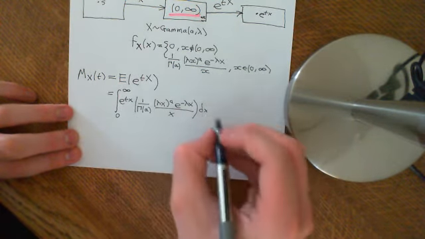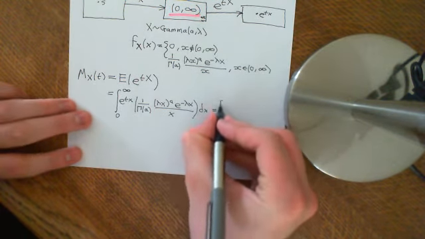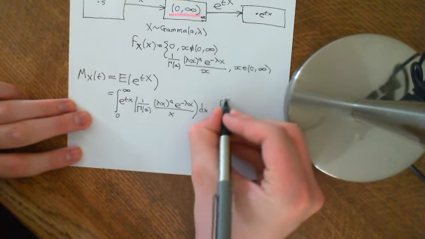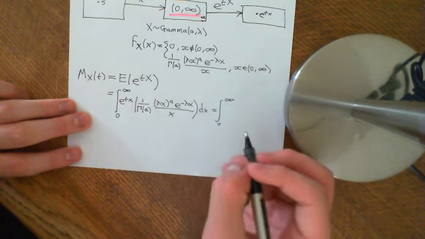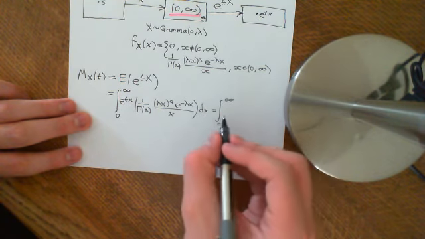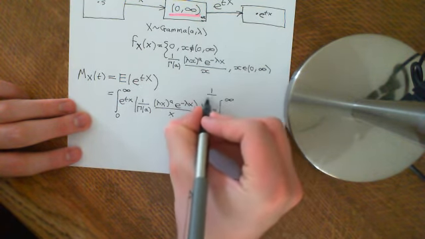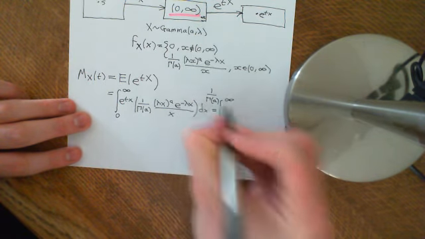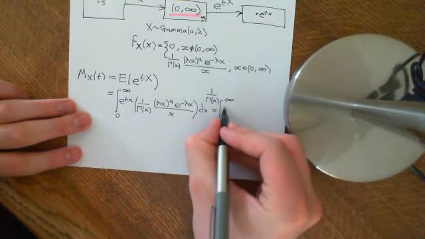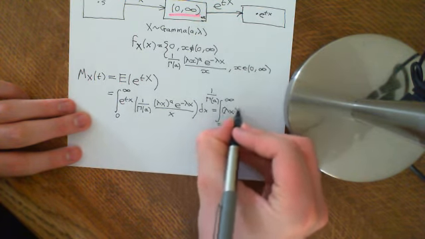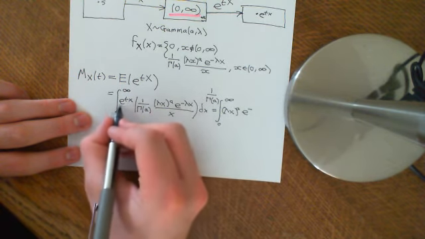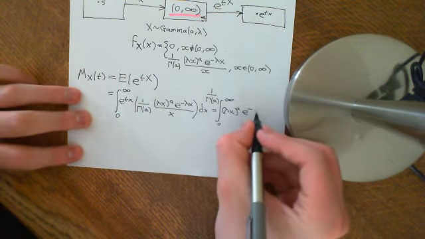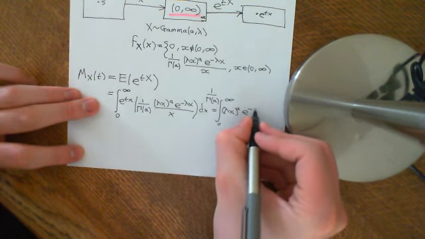Okay, so let's compute this integral. So this is the integral from 0 to infinity of, well, 1 over gamma of a is just a constant, so I could have pulled that out, couldn't I? I haven't really got space, but I'll put it up here. 1 over gamma of a, so we'll pull that out. Then we get lambda x to the power of a, e to the negative lambda x, and we'll combine that with the e to the tx, so we'll get e to the negative, what should we have?